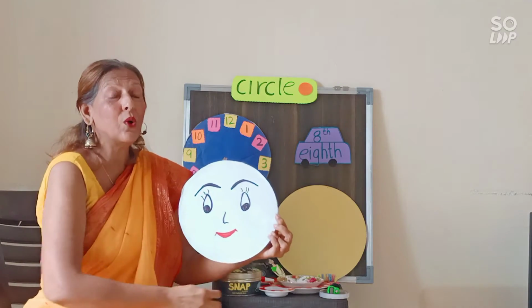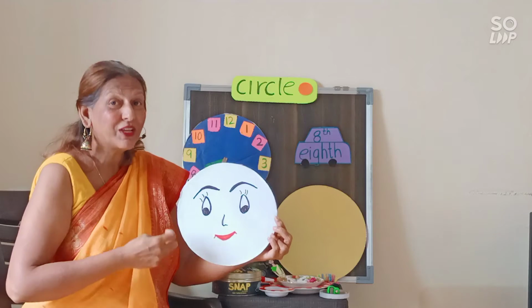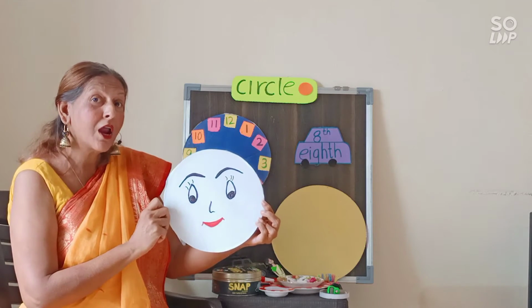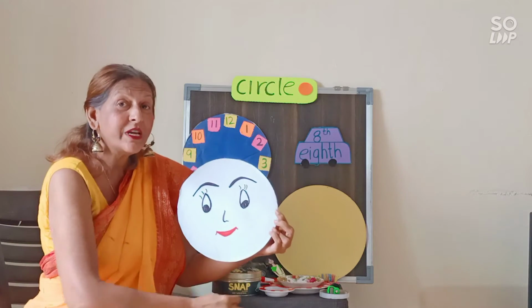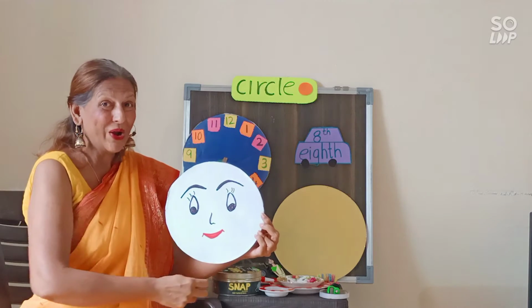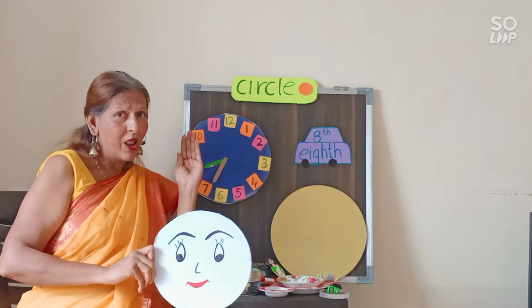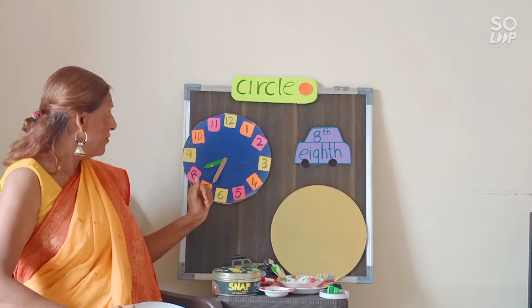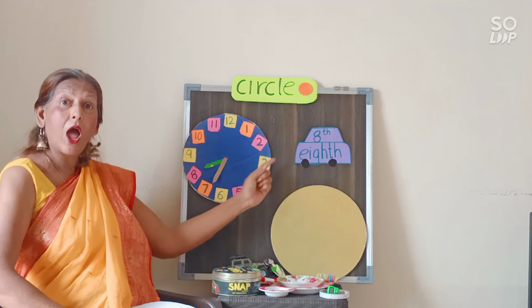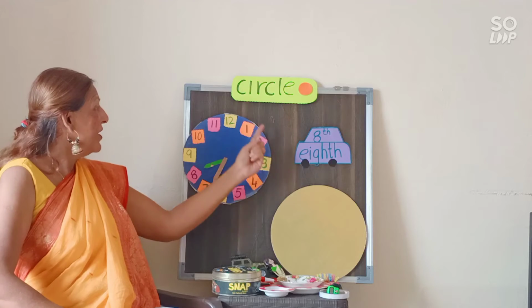So let us go and visit some of the things which are round in shape. Alright, so let's see on our wall what do we have? We have a round clock.